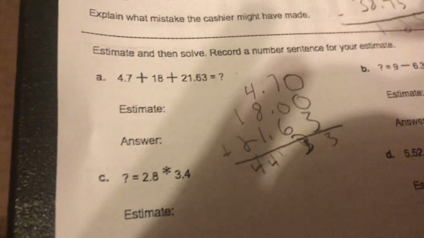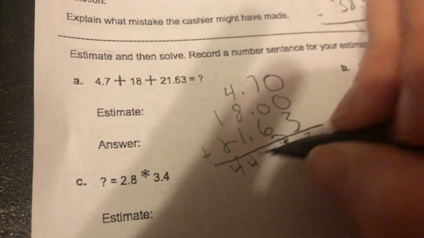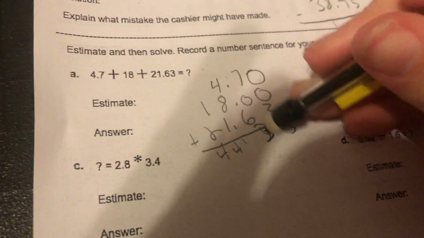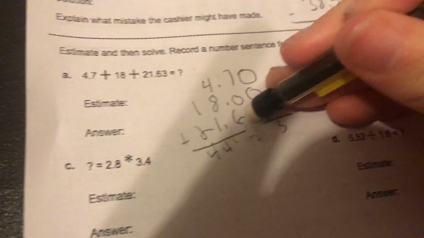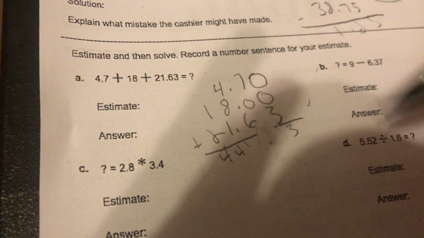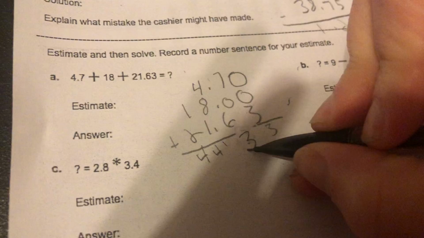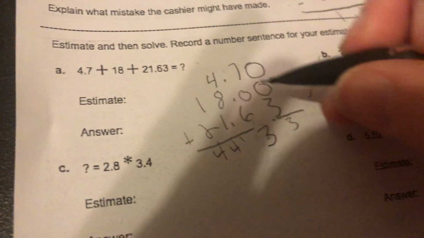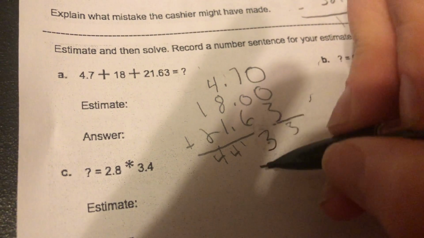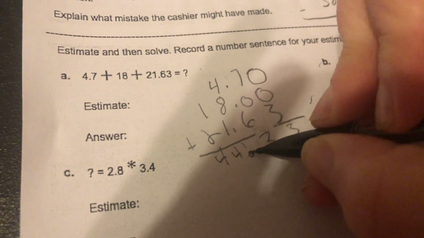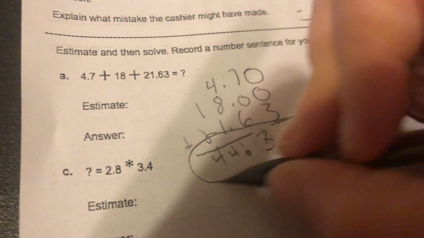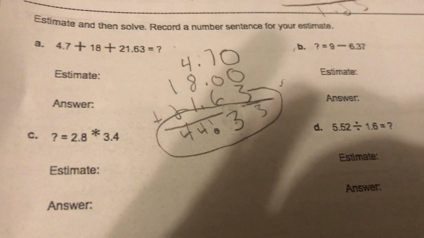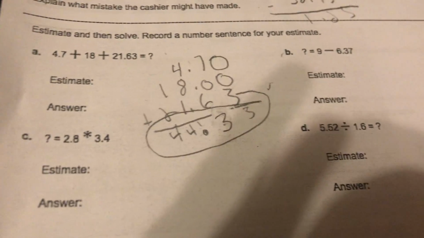Alright, so just a pretty simple addition problem that would end up giving us what would look like 4,433. But then we remember that we just put our decimal where it belongs. We would get 44.33, or 44 33/100.